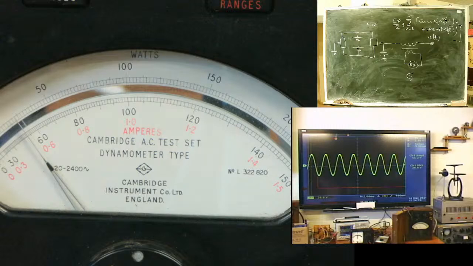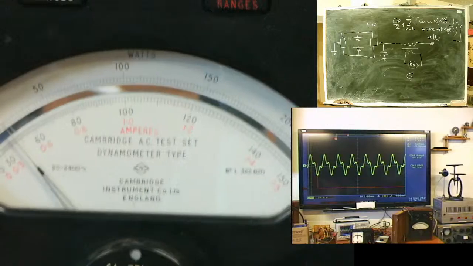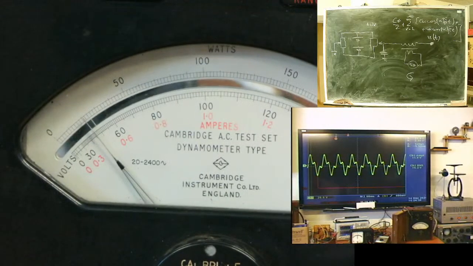Volts, something like this, and let's try it with the non-harmonic. See, nothing changed.